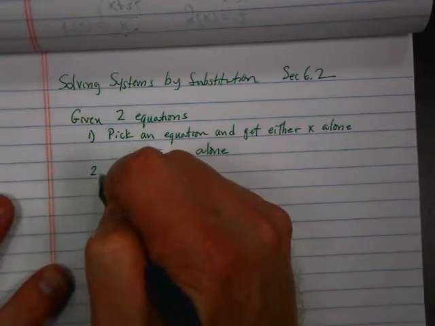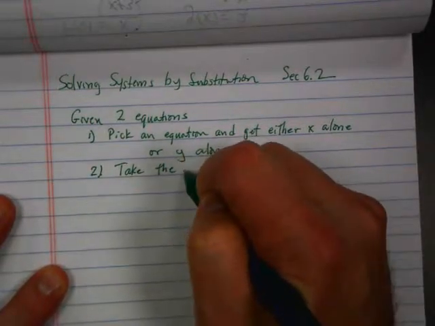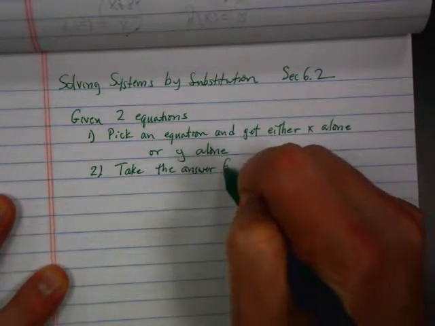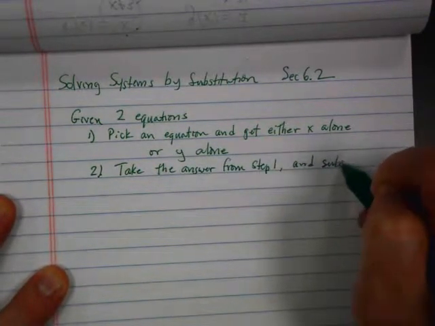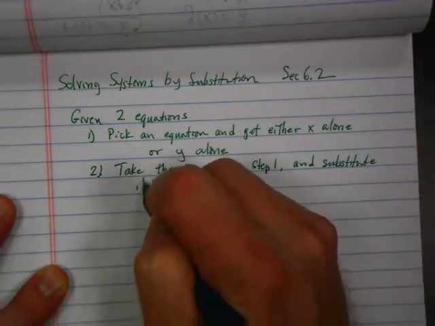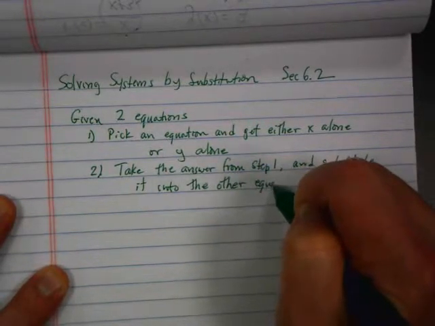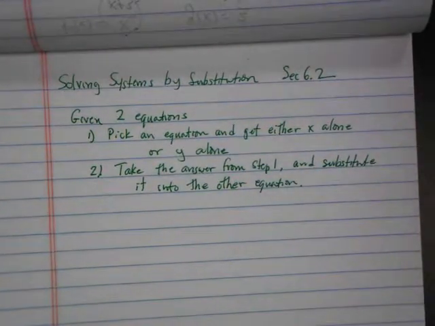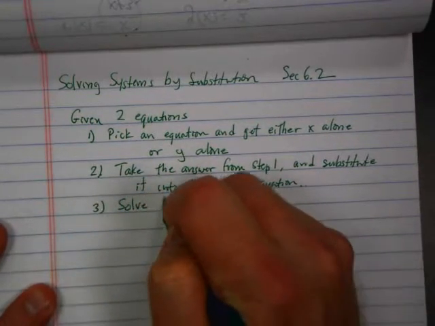Step number 2. Take the answer from step 1 and substitute it into the other equation. And that's why this is called the substitution method. You'll see it when we do some examples. You'll see what I mean when I say substitute it into the other equation. It'll make more sense when we do some examples. And finally, step 3, solve for each letter.